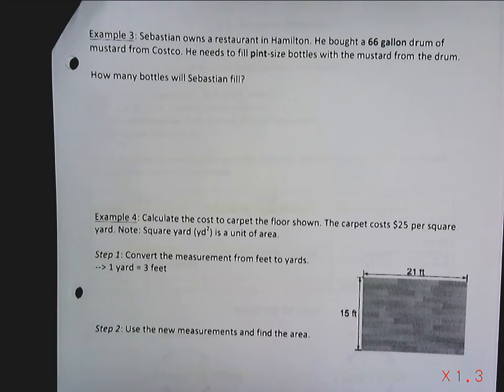Okay, so I've got Sebastian. Sebastian owns a restaurant, and it's in Hamilton. And he bought a 66-gallon drum of mustard from Costco. And you know what? This could happen because Costco does import from the States quite a bit. And so it's quite possible that he could be buying something that's labeled in imperial measurement.